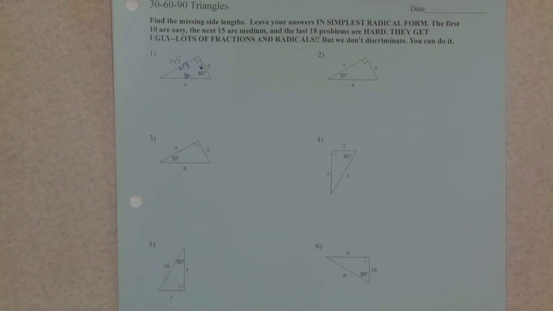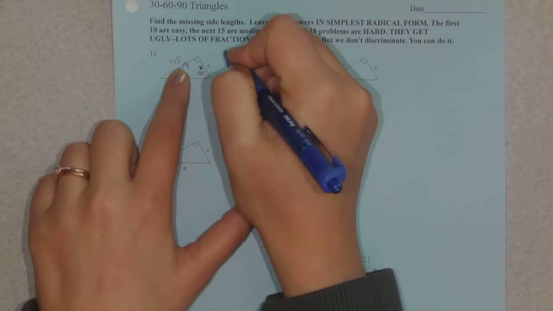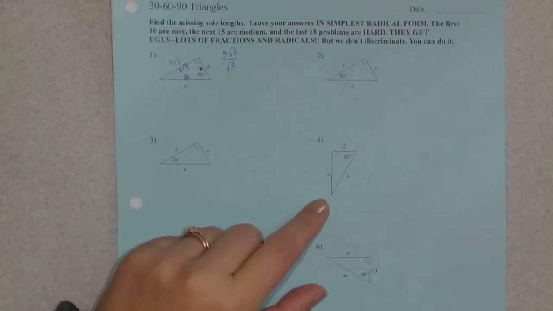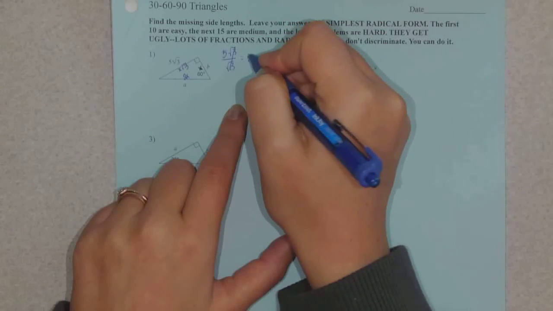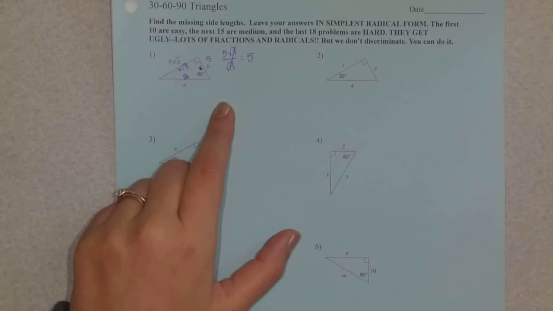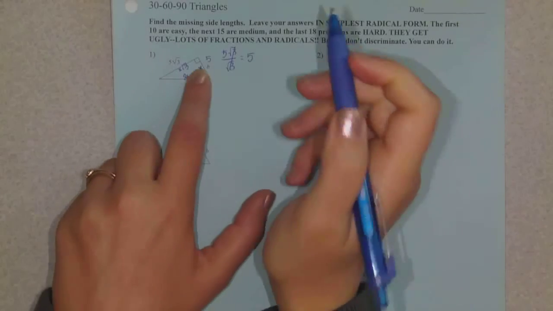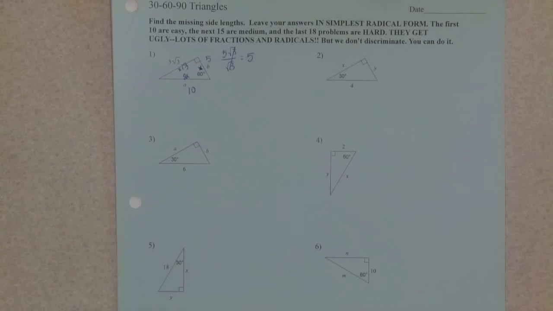So I'm starting with the long leg, which is 5 root 3. If you look at your cases, if you start with the long leg, you have to divide by root 3 to get the short leg. Now 5 root 3 divided by root 3, well, that's great. They're just going to cancel out and I get 5. Right? So I get 5 for the short leg. Now if you have the short leg, you just have to double that to get your hypotenuse. 5 times 2 gives me 10. Okay? One of our easy examples.